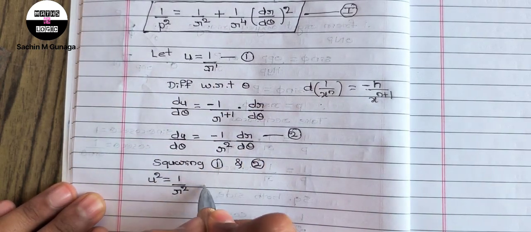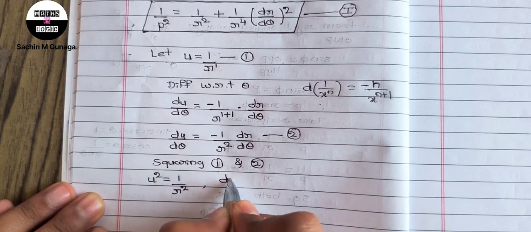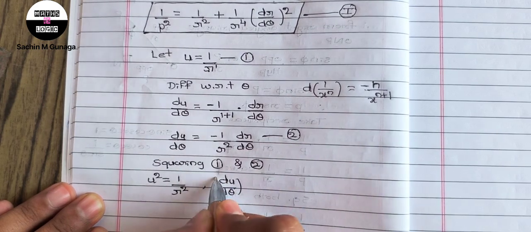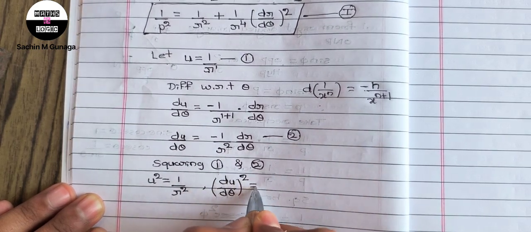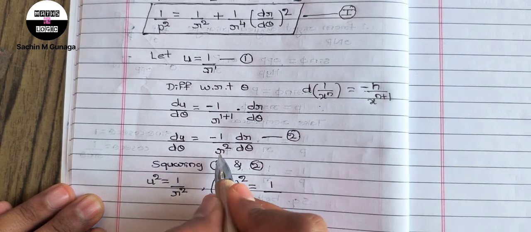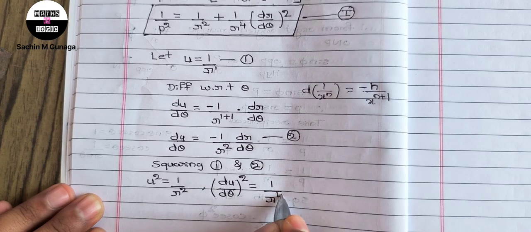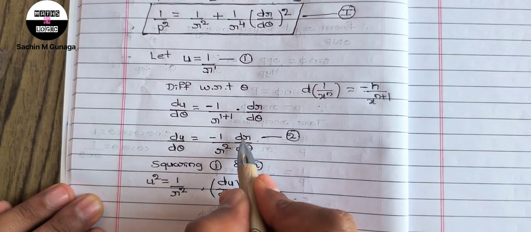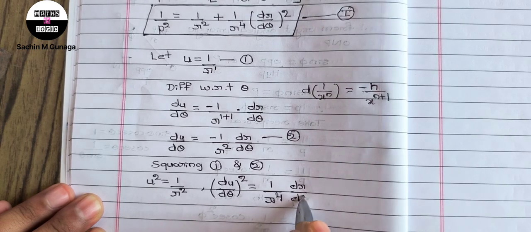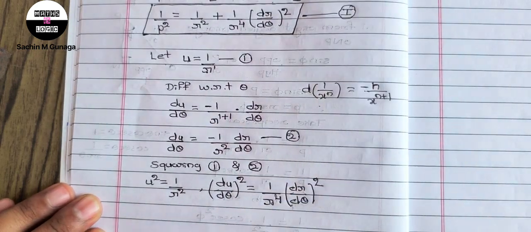Next, du divided by d theta squared becomes du divided by d theta whole bracket square, is equals to minus 1 square is 1 divided by r square. If you do the square, it becomes r raised to 4 into dr divided by d theta whole bracket square.